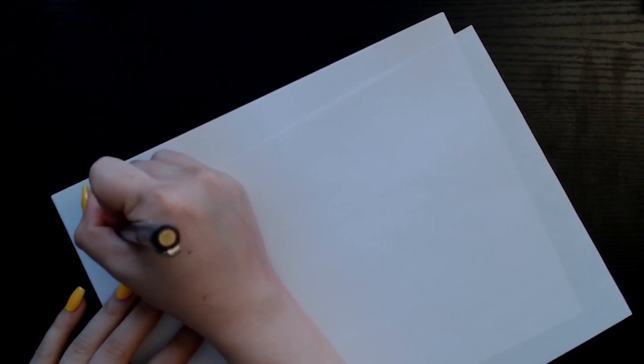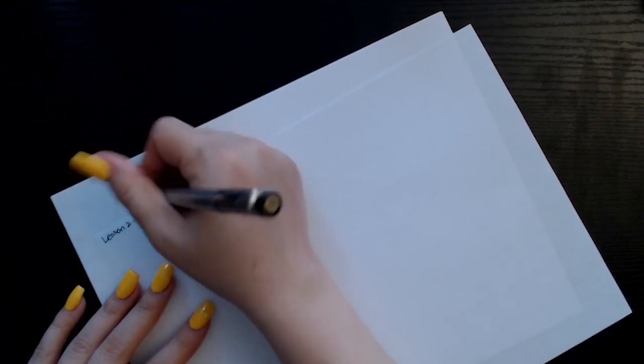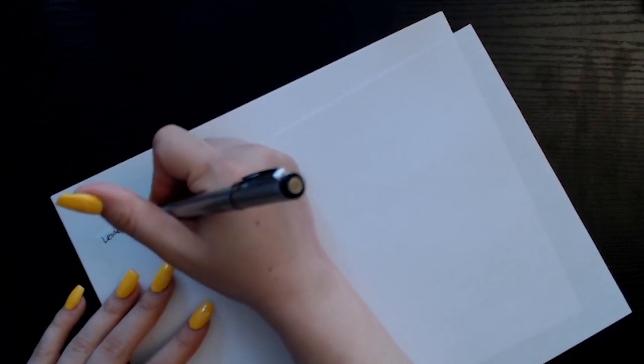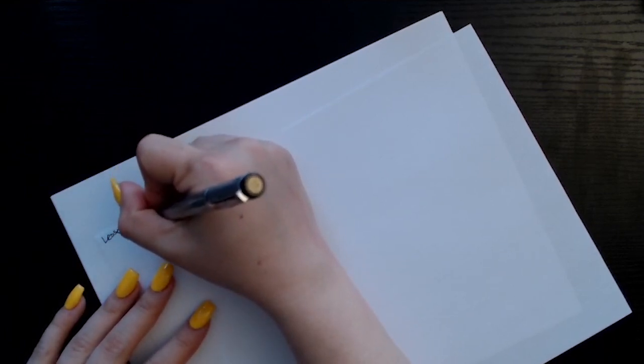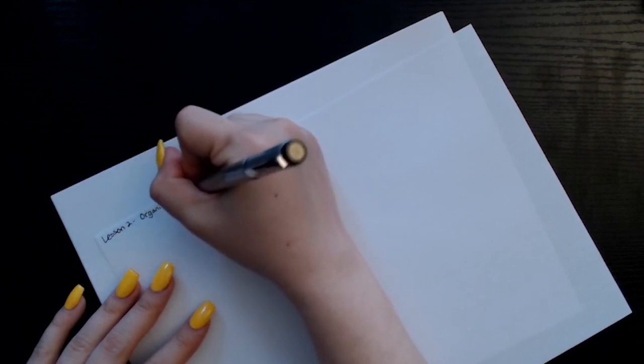So I would have to reread the instructions over and over again until eventually it clicked in my head and I was able to do it no problem. I'll write that down for myself.